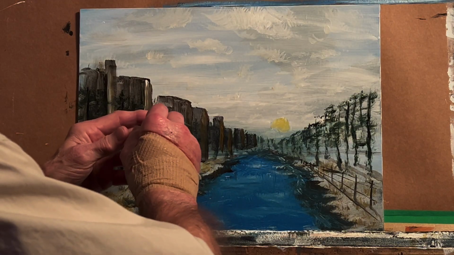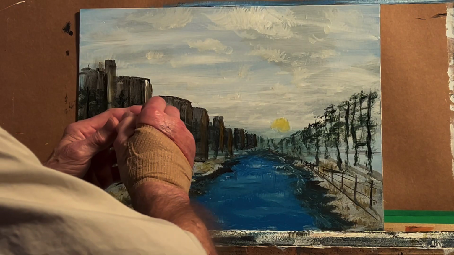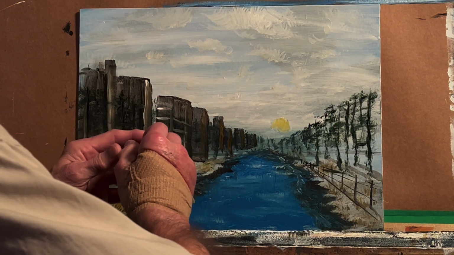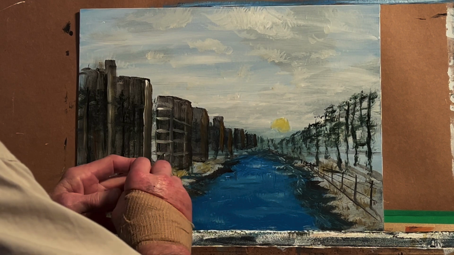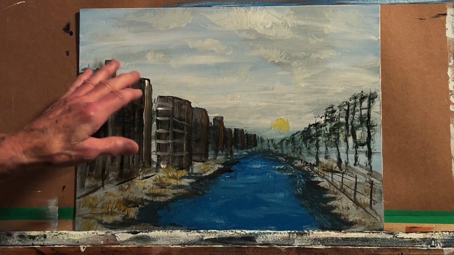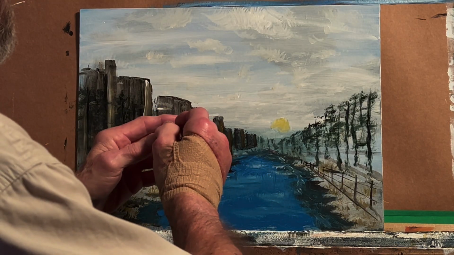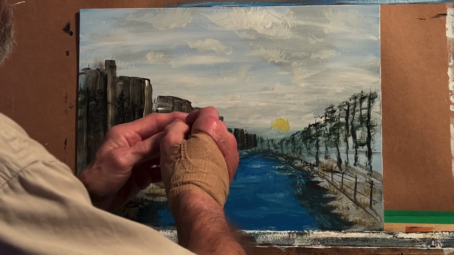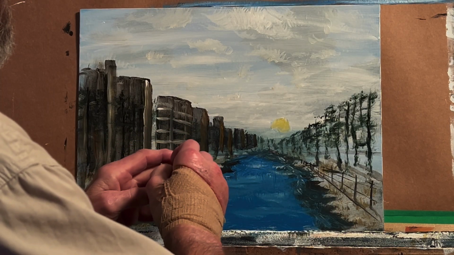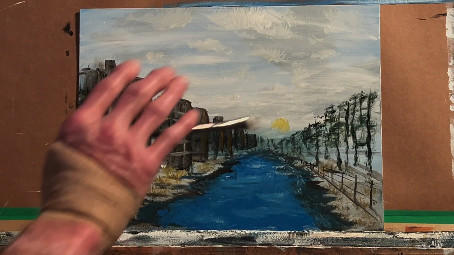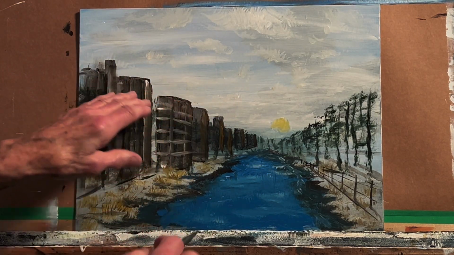So on this corner of this building, all your windows and doors are going to be on this plane. On this plane, they're all going to be slanted towards that vanishing point, and that's what's going to give that building that depth.